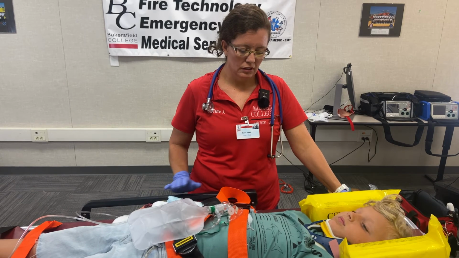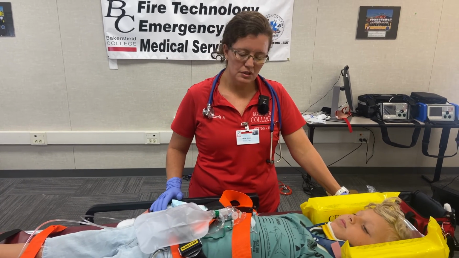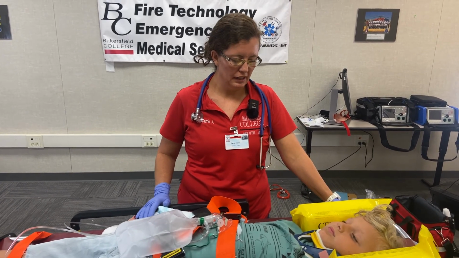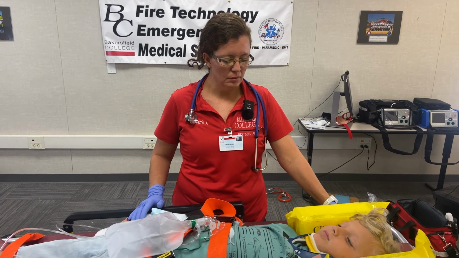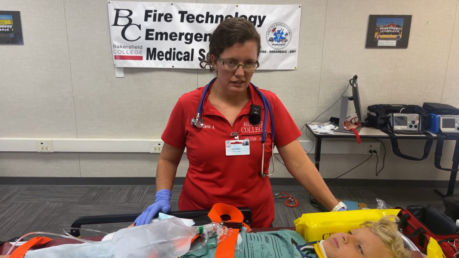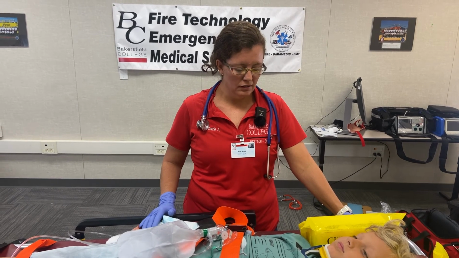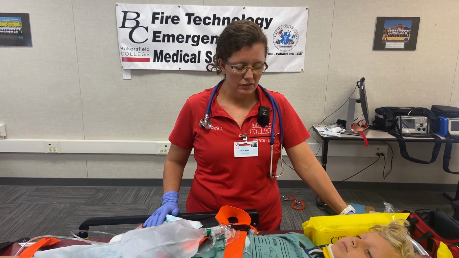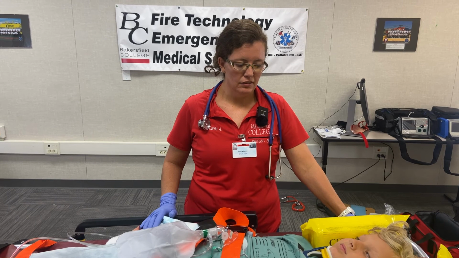His verbal, the only time we got any type of verbal response out of this patient was a groan when palpating the C-spine. Therefore, we'll give him a 2 in that area. As far as motor goes, he did withdraw slightly to painful stimuli. Therefore, we gave him a 2. So we're going to give this patient an overall GCS of 5 out of 15.